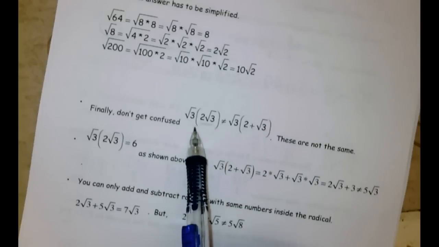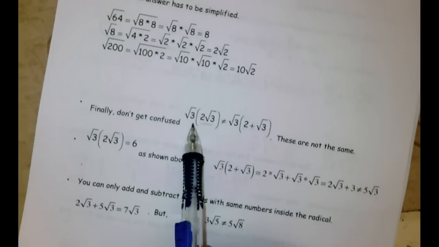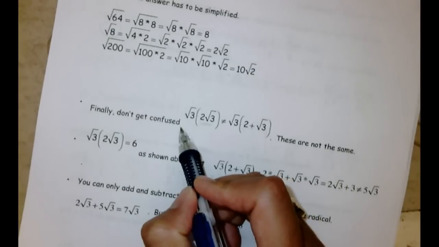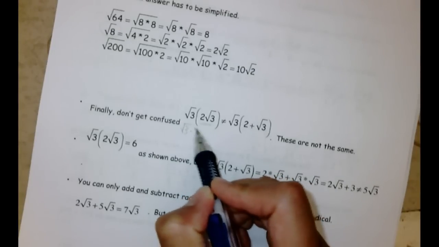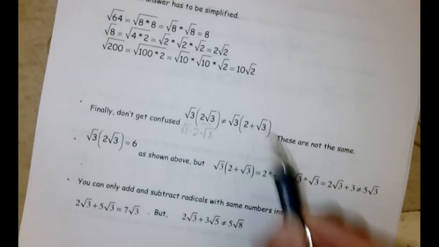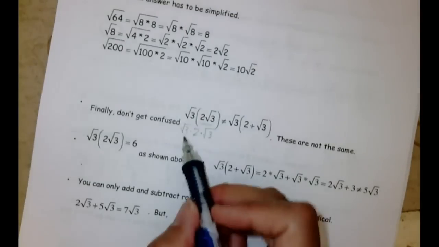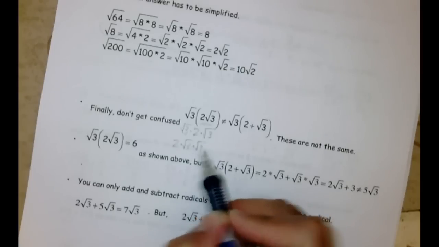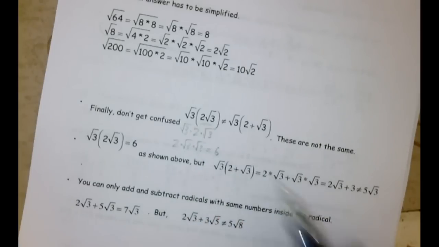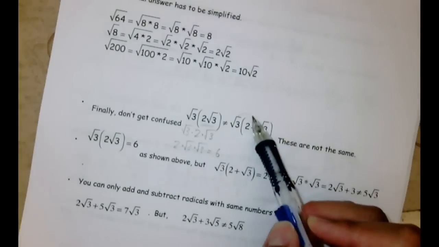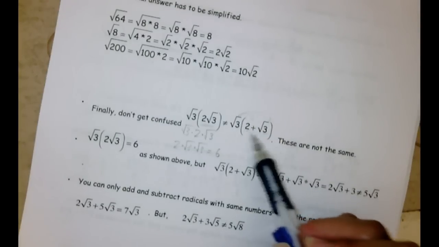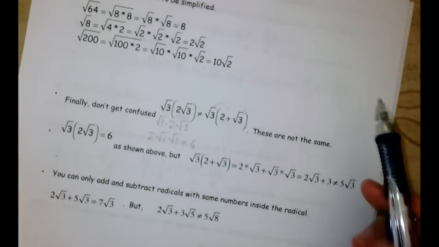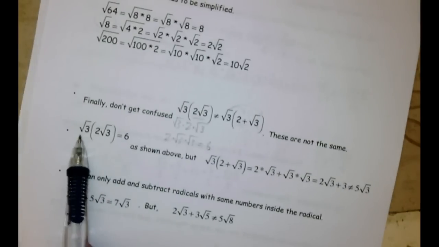Okay, so this one is the same as square root of 3 times 2 times square root of 3. Right? So you can change the order: 2 times square root of 3 times square root of 3. This becomes 3, so that's a 6. This one you have to distribute because that's 2 terms. So right here, this is 6.